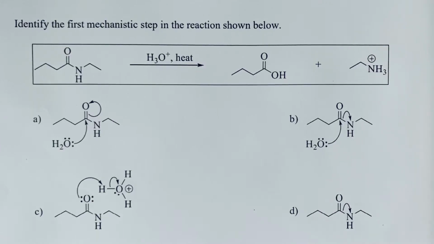Identify the first mechanistic step in the reaction shown below. So in order to identify what the mechanism is and draw that first step, we need to look at what we're being given in this reaction.